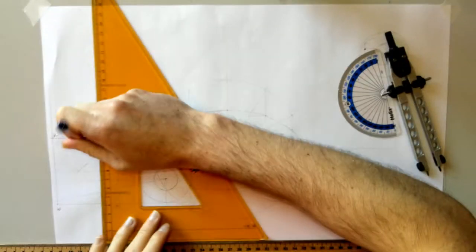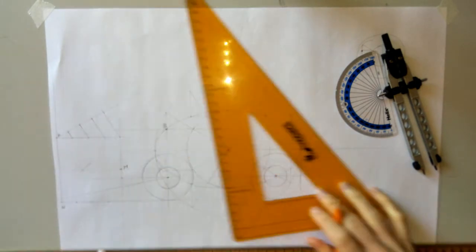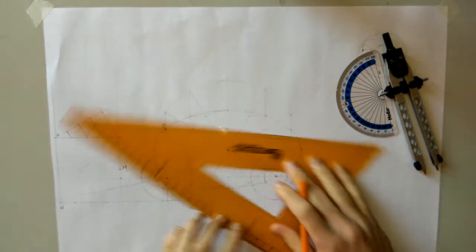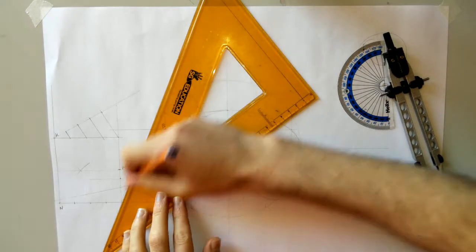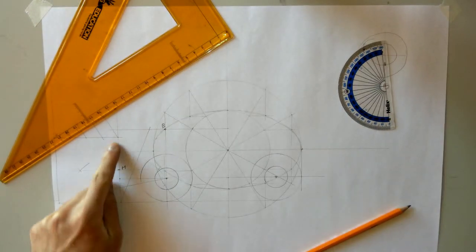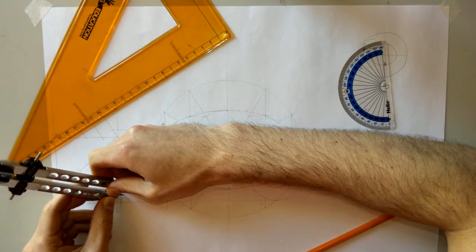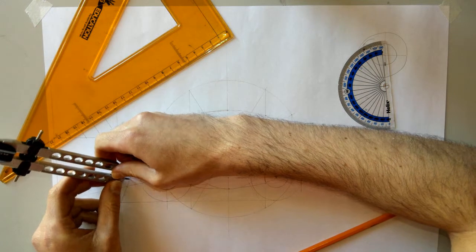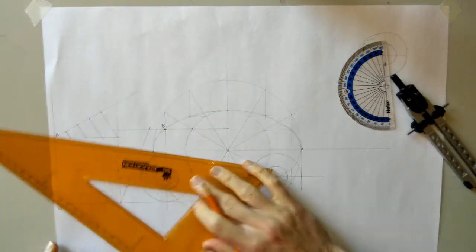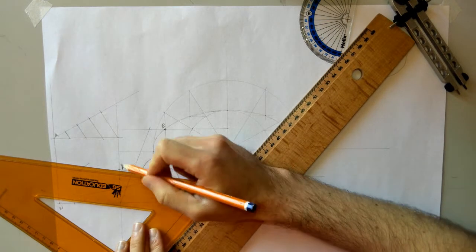I can take those across to the opposite side, and then we divide half of our side here into 4 equal parts. So we're going to have 4 equal parts here and 4 equal parts here. So 1, 2, 3, 4. Same idea again. Connect those two together.